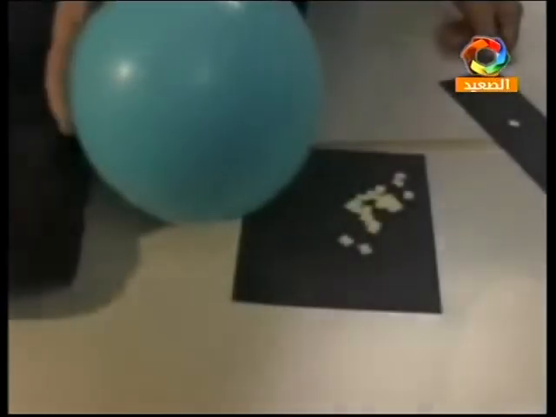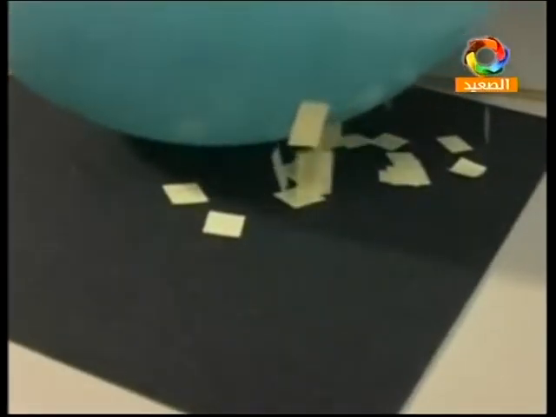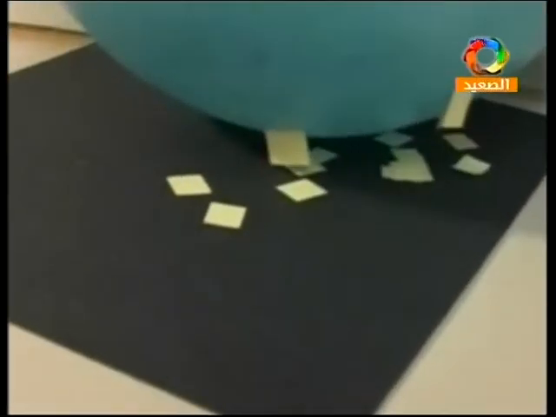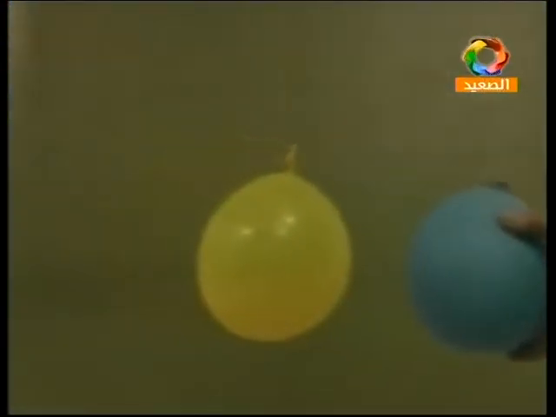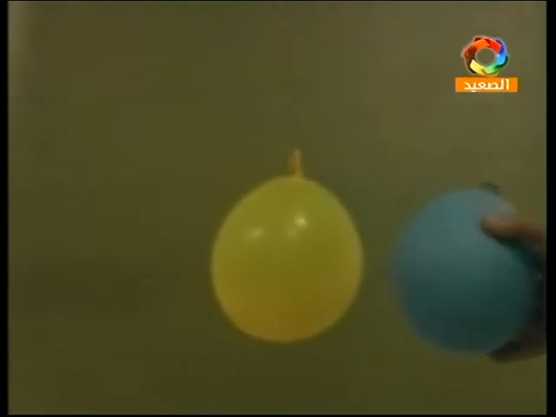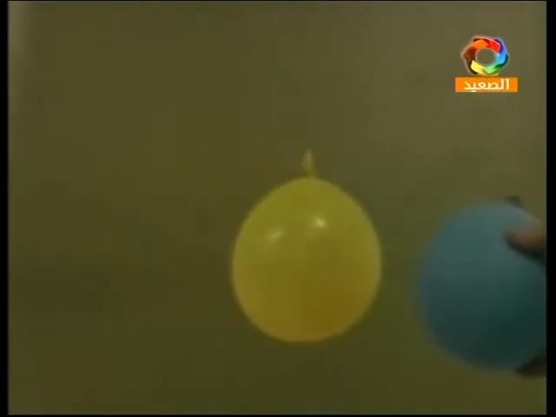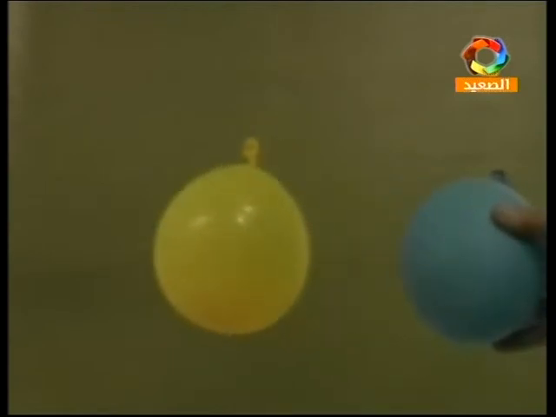And here we have static electricity, which we will talk about in the first lesson. We have some amount of charges that makes the balloon attract pieces of paper. If you rub the balloon on your wool jacket, it attracts pieces of paper.